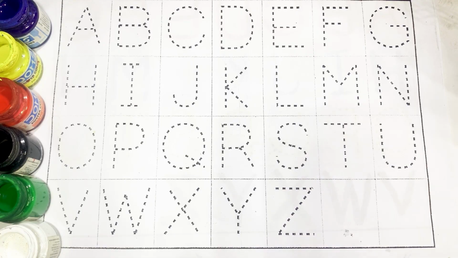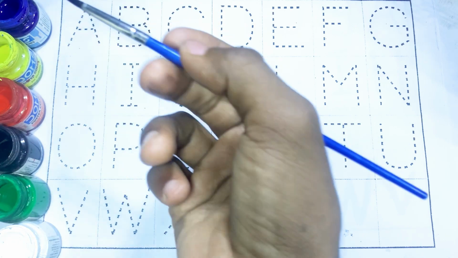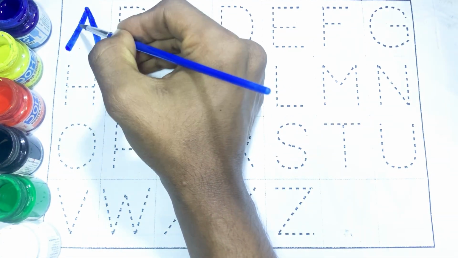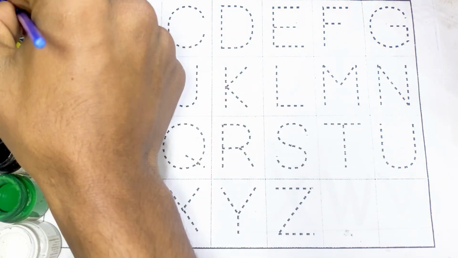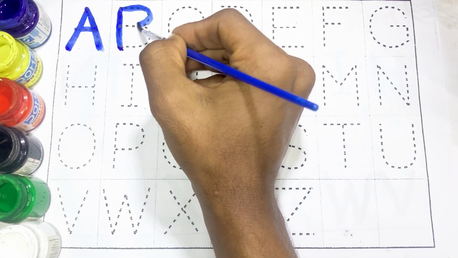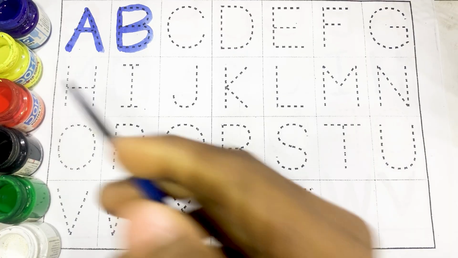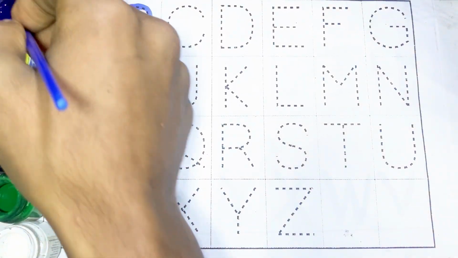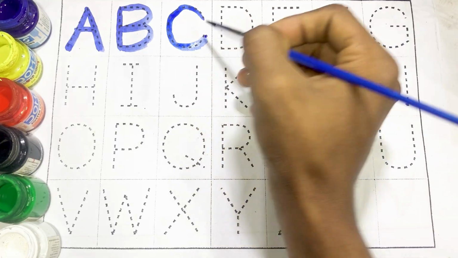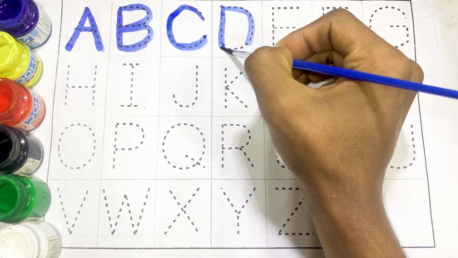Now draw alphabets again, and first you draw A and use blue color. A for apple, A for aeroplane. B for ball, B for bat. C for cat, C for car. D for dog, D for doll.